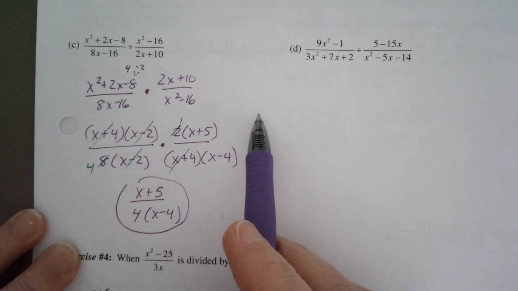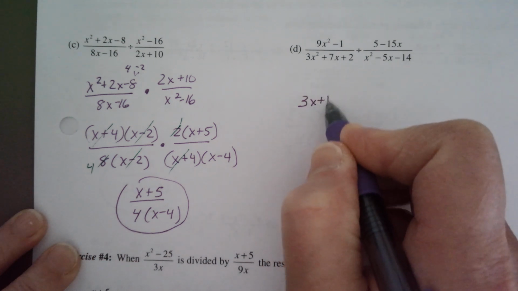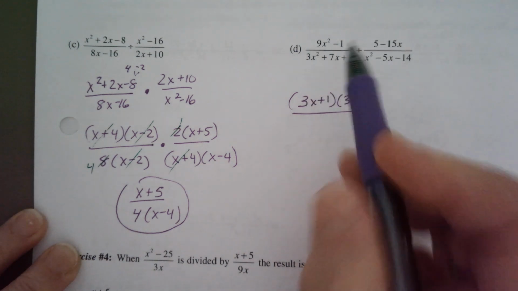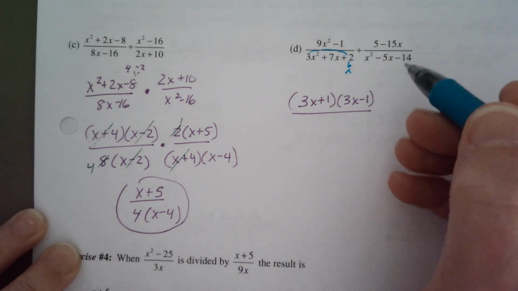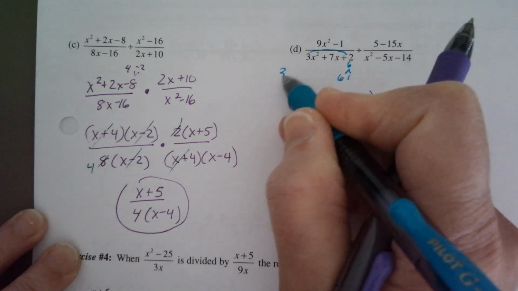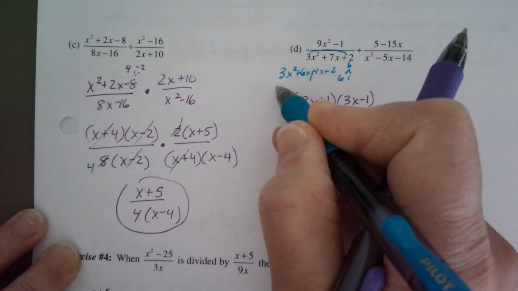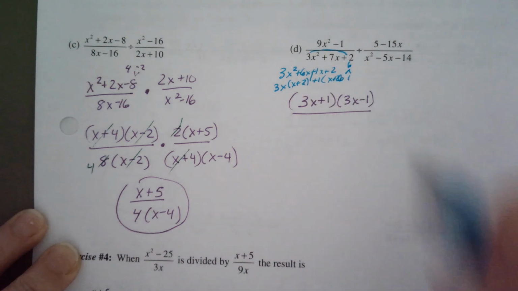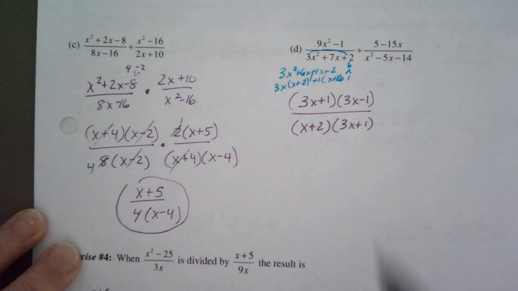just to save a little bit of time and space, I'm going to start with factoring the first one. 3x plus 1 times 3x minus 1 for the numerator. That's the difference of perfect squares. Now the denominator, to factor that, gotta do the rainbow. That's 6. The factors of 6 that sum to 7, 6 and 1, so 3x squared plus 6x plus 1x plus 2. Split. Get 3x, x plus 2, and 1, x plus 2. Right, so x plus 2 and 3x plus 1 are our factors for our denominator.